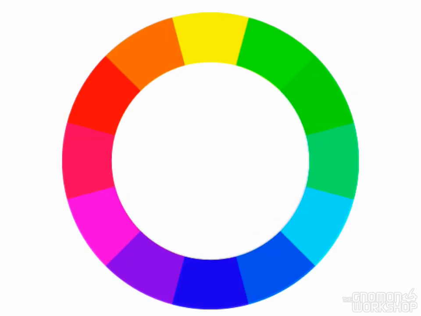This is an additive color wheel, and you'll notice that very little of it is warm. There's a lot more green, there's a lot more blue in an additive color wheel, which doesn't make sense because this is how the eye works. The eye works based on these three primaries of light: red, blue, and green.